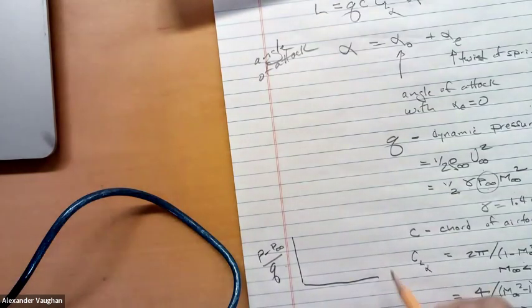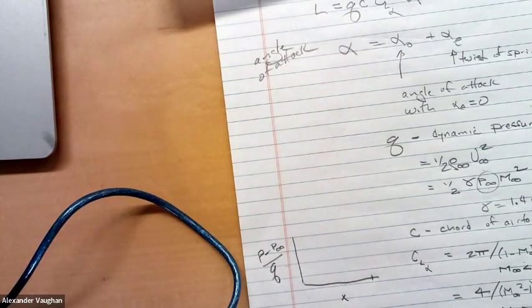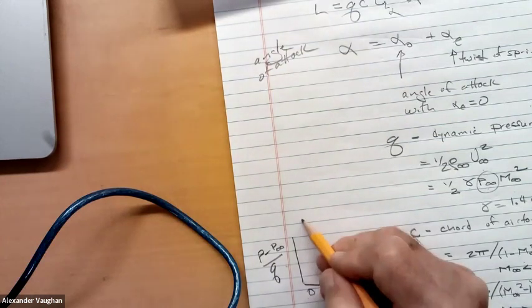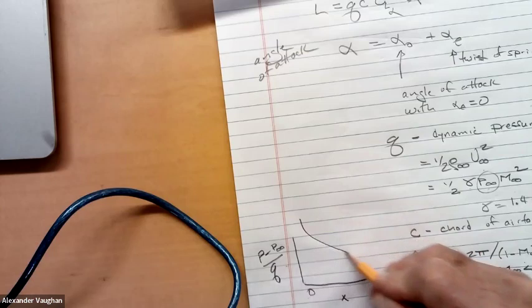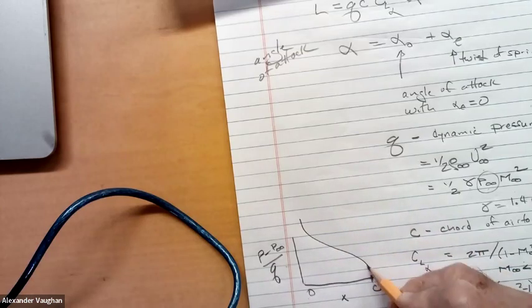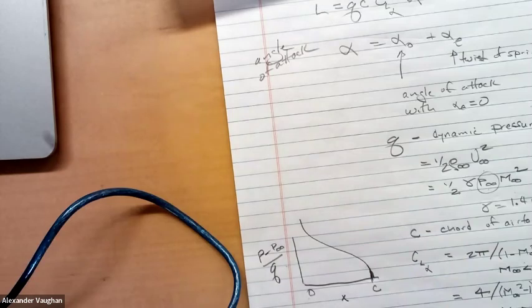So this pressure distribution looks like the following. X is the coordinate along the airfoil. I go from 0 up to C. The pressure distribution looks like this. It goes to 0 at the trailing edge. It actually goes to infinity at the leading edge, but it goes to infinity weakly.